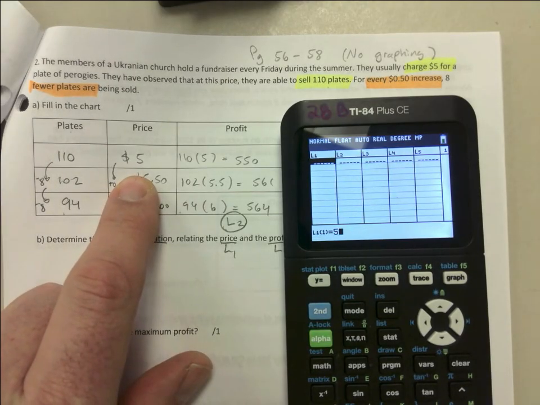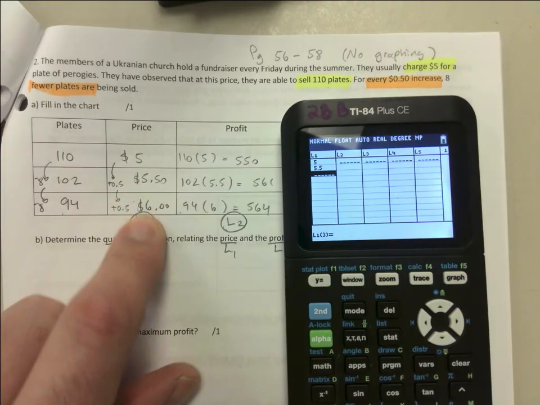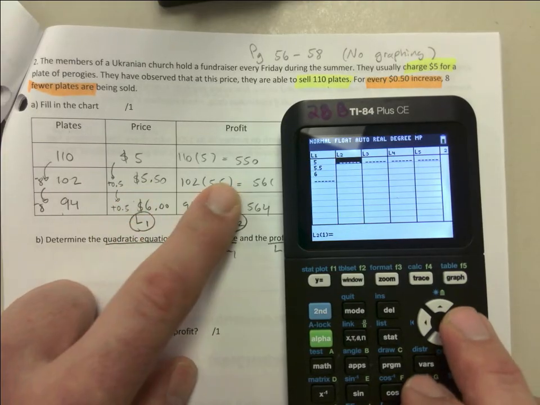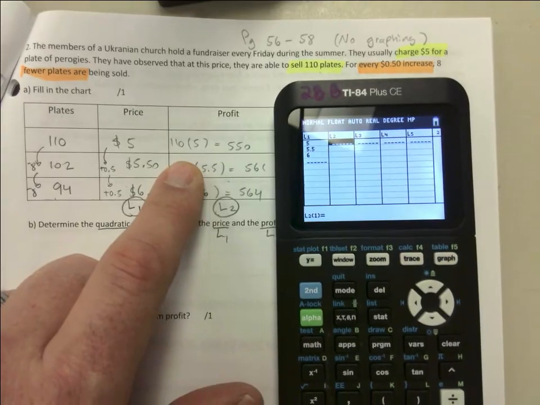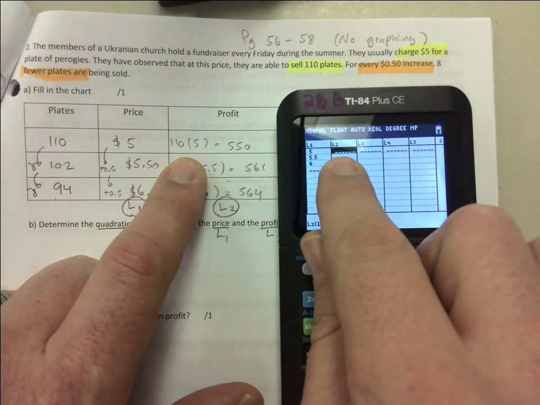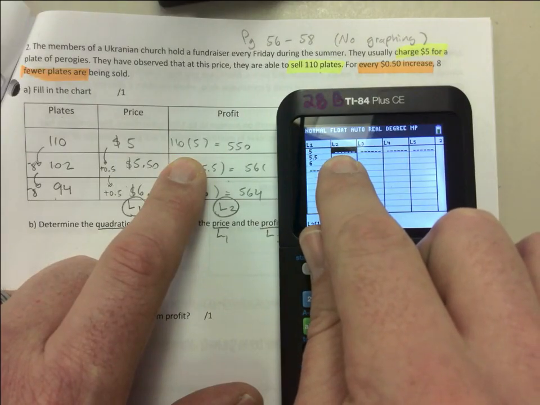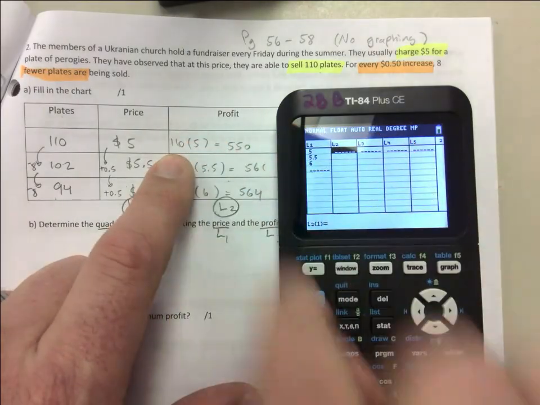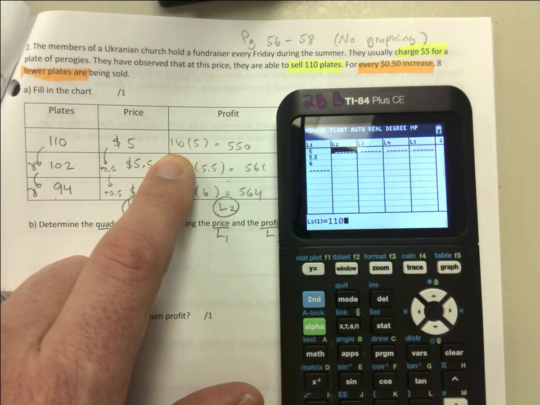So we're going to go 5, 5.50, 6. And here's where I want to show you. You just have to be careful because sometimes the answer that you see on the screen is rounded, but it's actually not rounded. So watch what I do. I go 110 times 5.